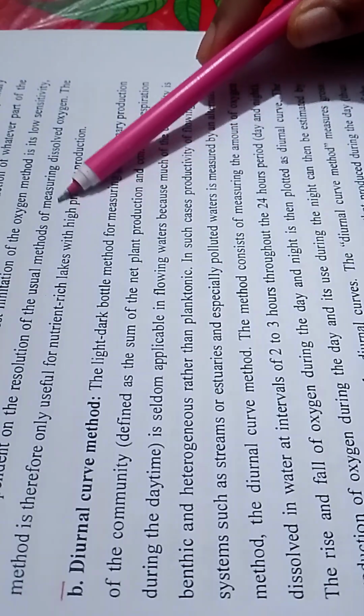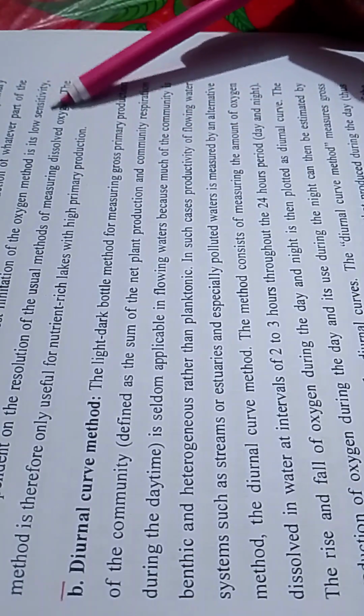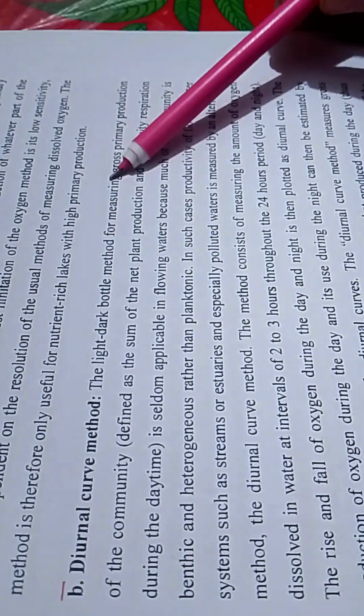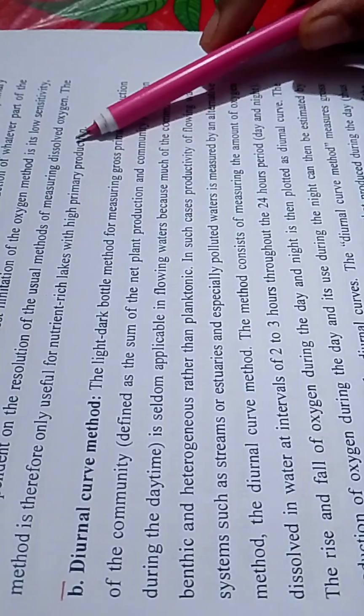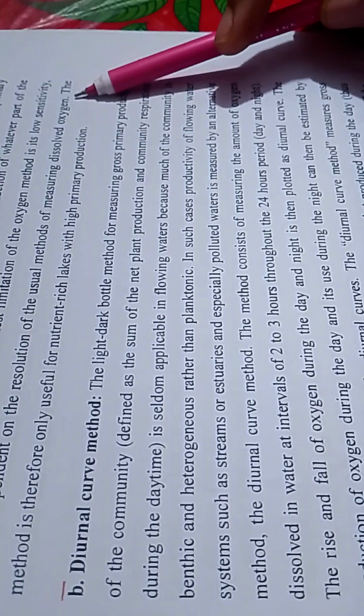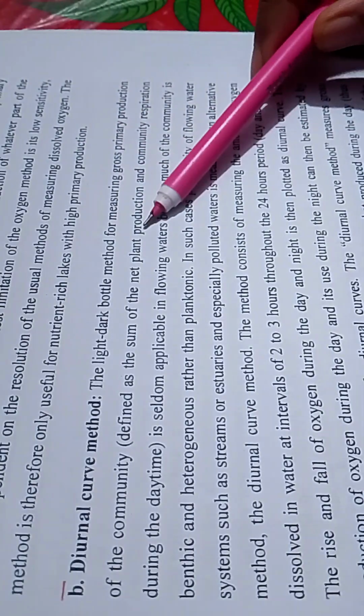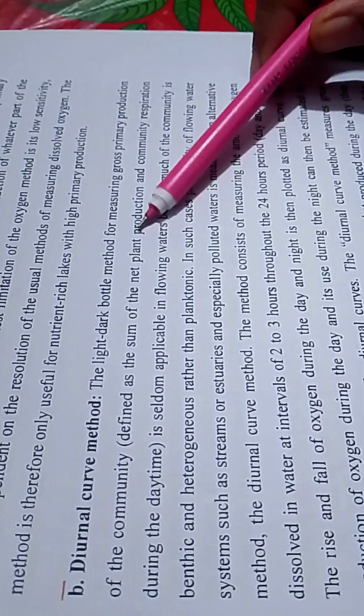The greatest limitation of the oxygen method is low sensitivity, which is dependent on the resolution of the usual method of measuring dissolved oxygen. The method is therefore only useful for nutrient-rich lakes with high primary production.